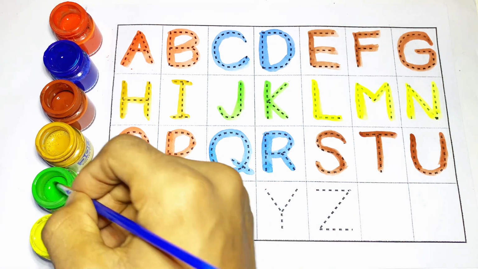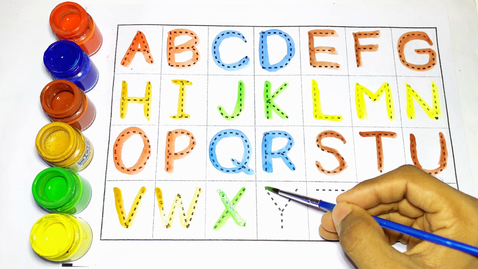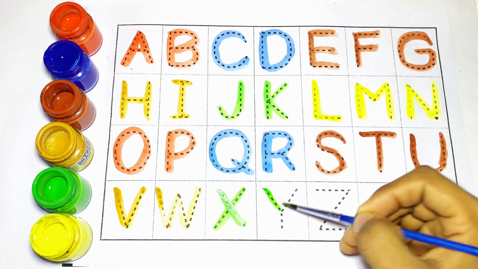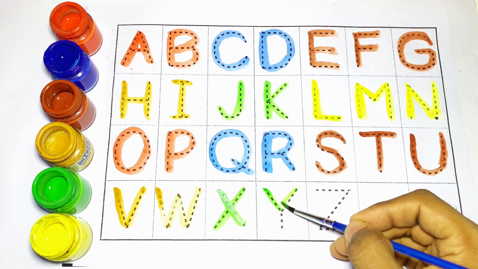Kids, again use green color and draw Y. Y for yak. The alphabets of Y.